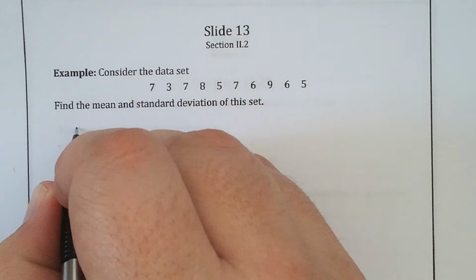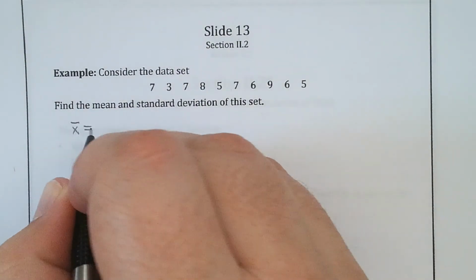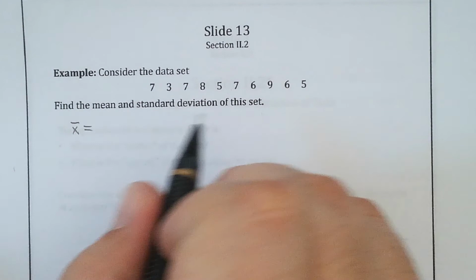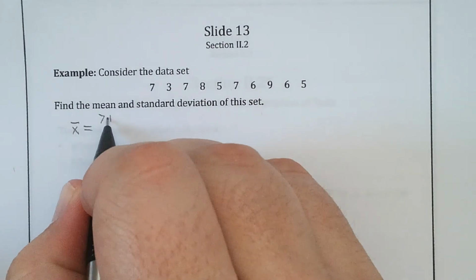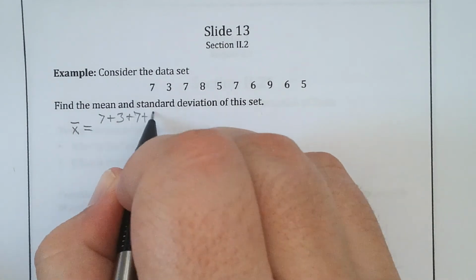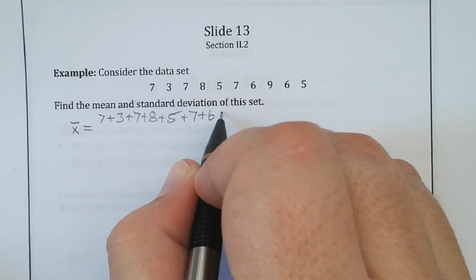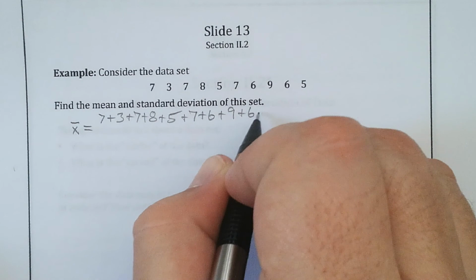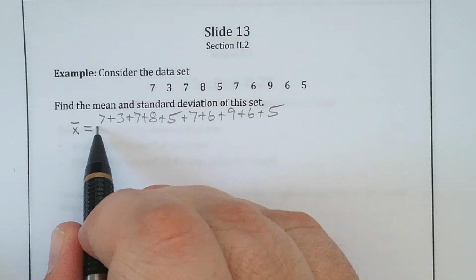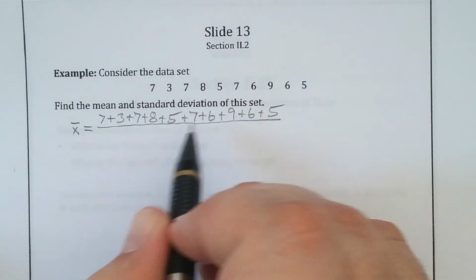Okay, so the mean is what I get when I add these up and divide by the total number of scores. It'll be 7 plus 3 plus 7 plus 8 plus 5 plus 7 plus 6 plus 9 plus 6 plus 5 divided by the total number of scores, which is 10.